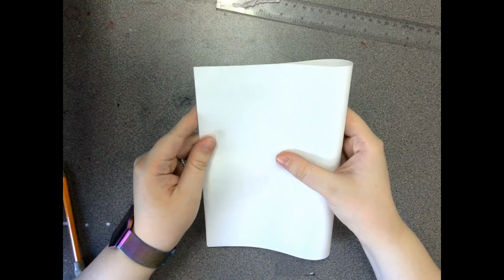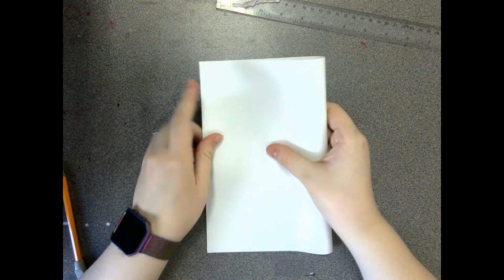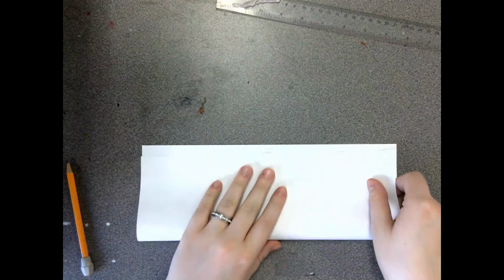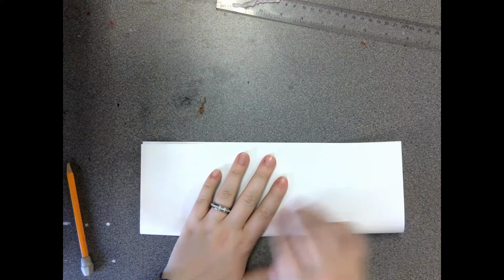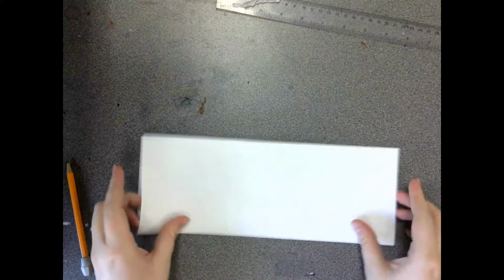So the first thing you're going to need is a blank sheet of paper. And what we're going to do is we're actually going to fold this paper into 4 squares. Doesn't have to be 100% straight, just as straight as you can possibly get it. All right, just like that.